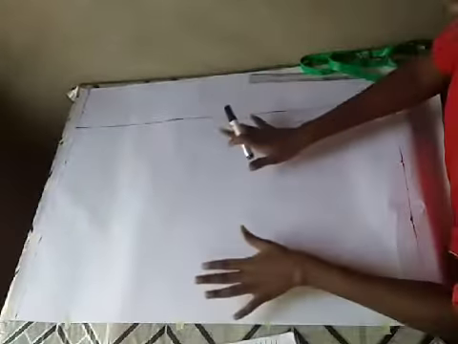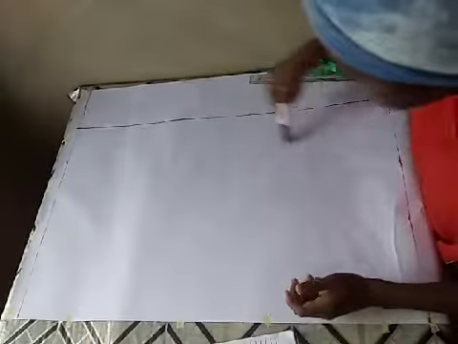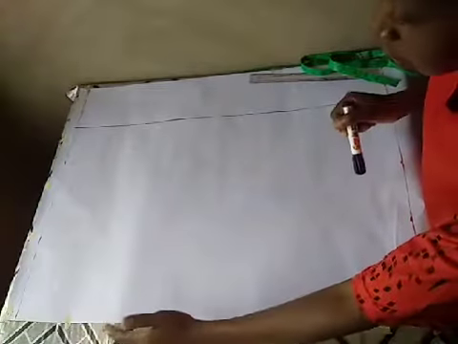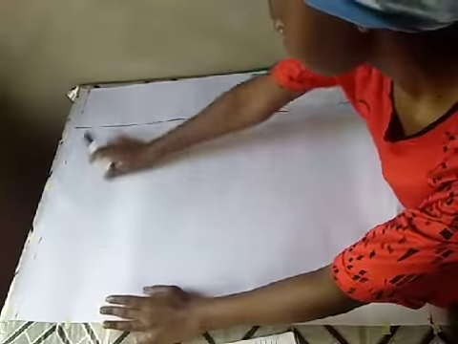So this gives us a square, the grid I told you we'll be working with. We're working within this frame here. This is the top border, this is the bottom border, the right border, and the left border. We'll be working with this in order to draft our skirt.